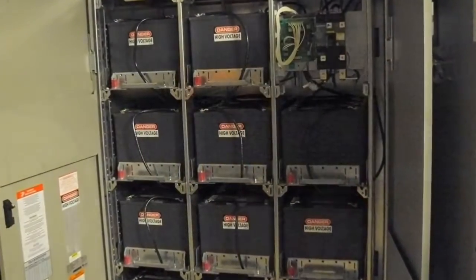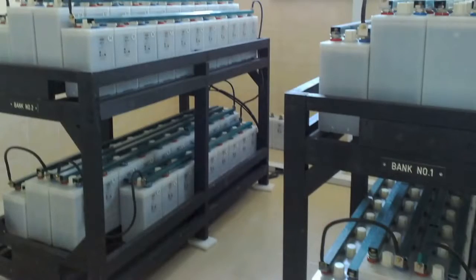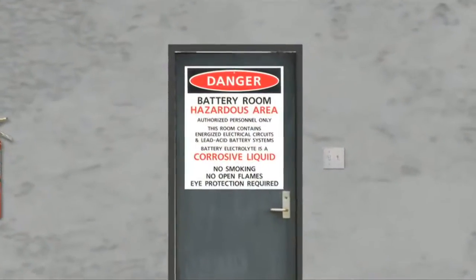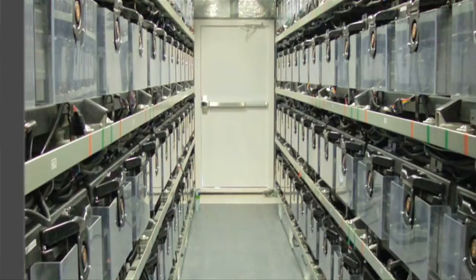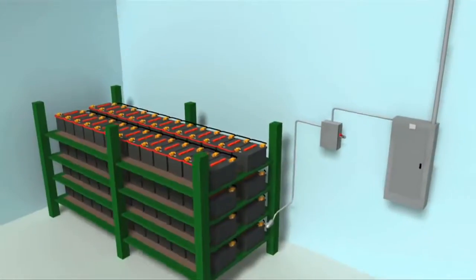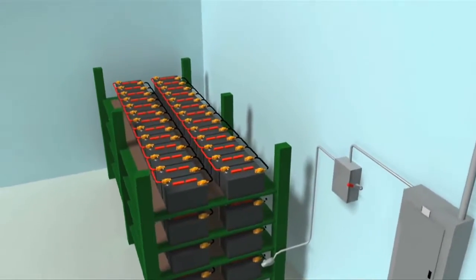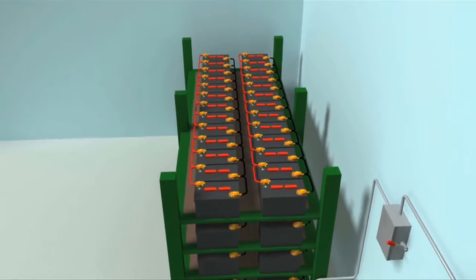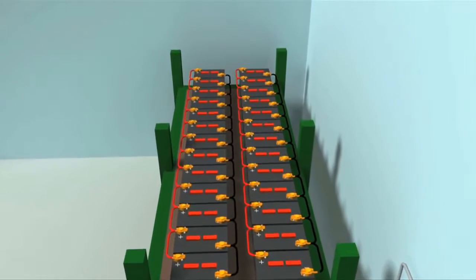Auxiliary power is also stored in a battery bank. A battery bank is located in a designated room with battery racks that house batteries that are connected together. They are being charged 24 hours a day. These batteries are connected together to provide a specific voltage for a certain period of time.